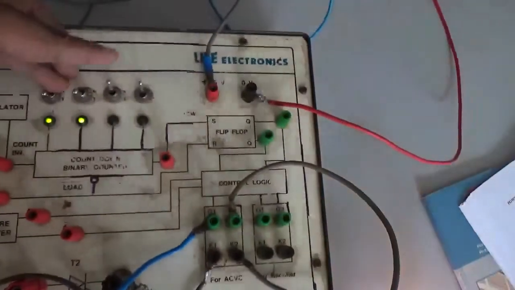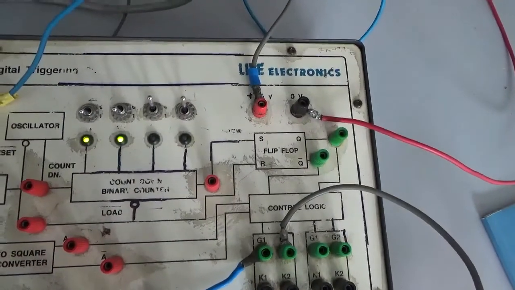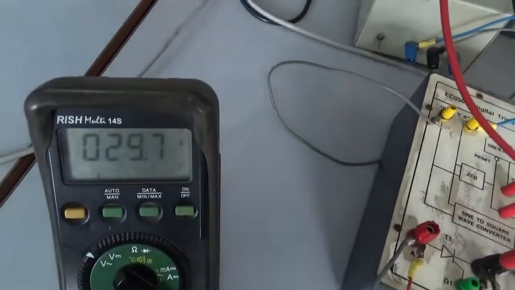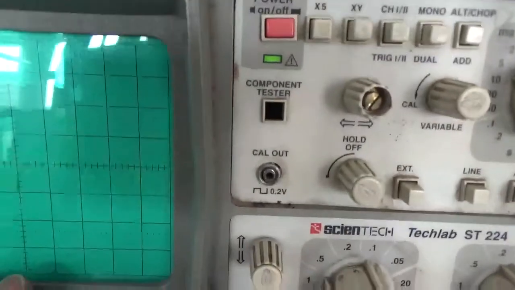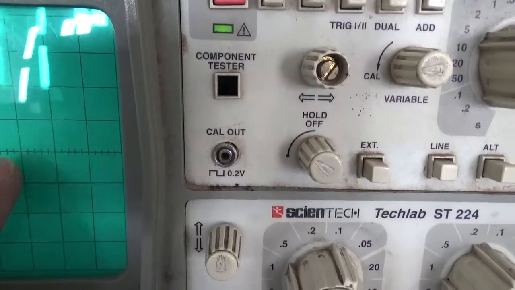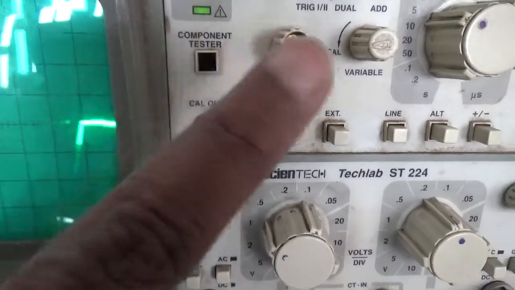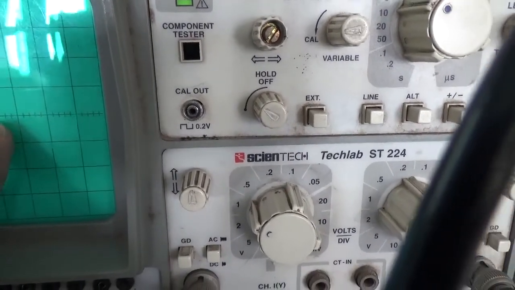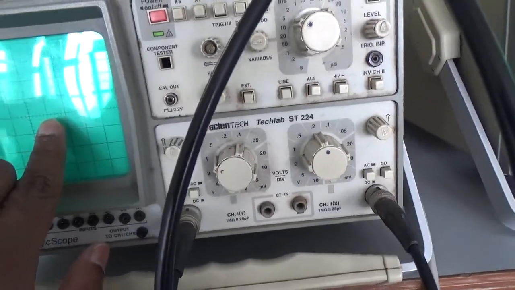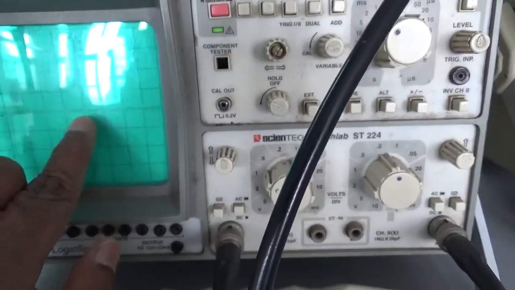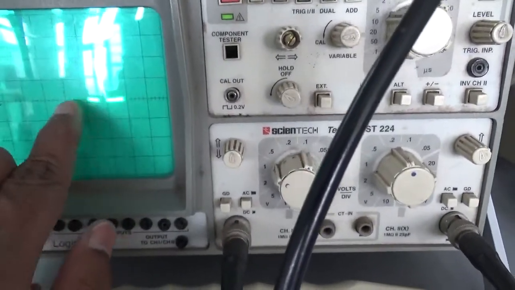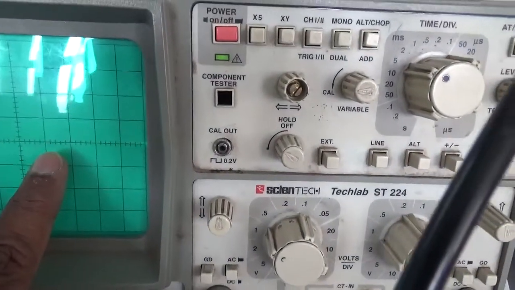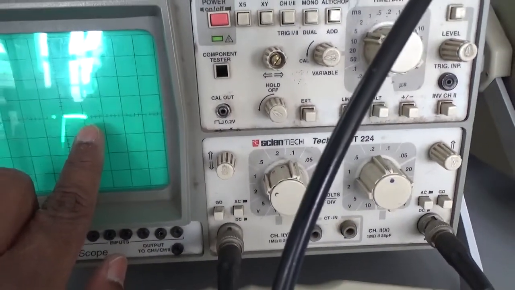Then let me go to the value 12. 12 means the voltage has gone down to 29.7 volts RMS AC voltage. The illumination of the bulb is very less now. Let me see the firing angle alpha. 1 unit, then 1.2, 1.4, 1.6 units, so 1.6 into 5 milliseconds. Every subunit is 18 degrees.